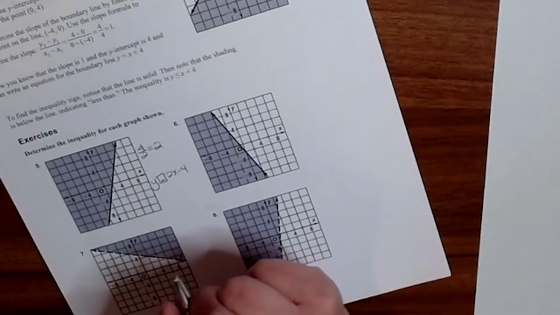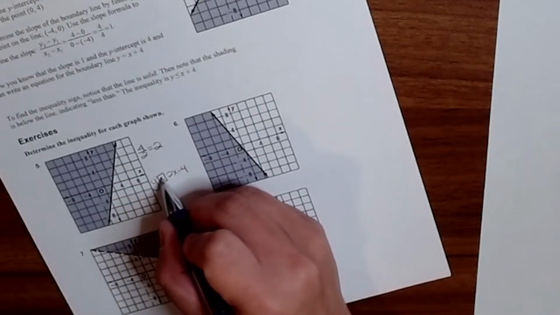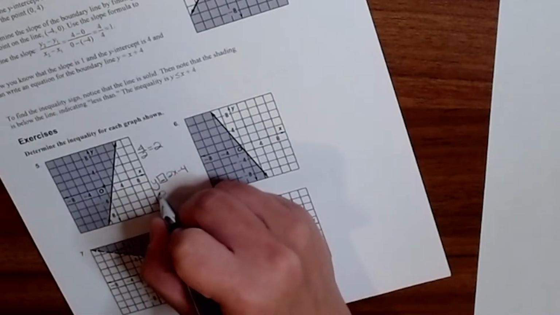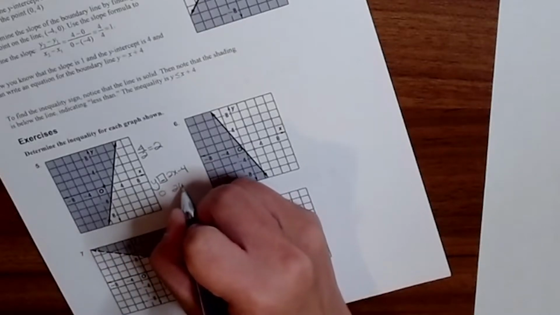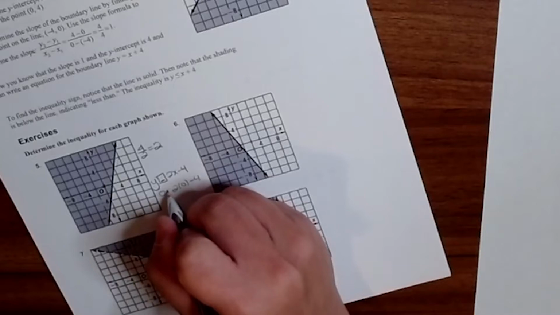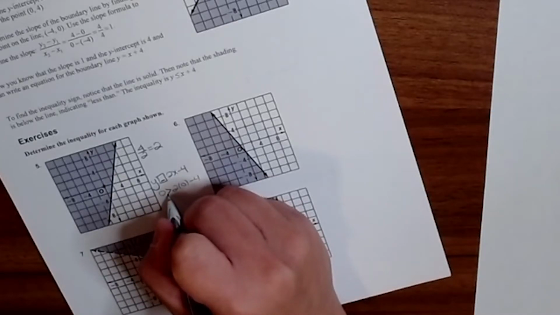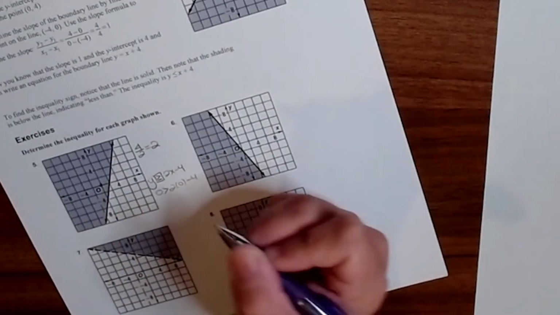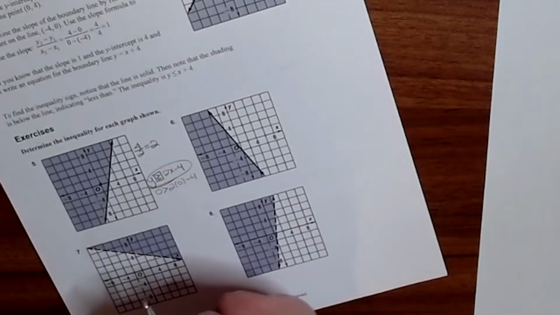Okay, so now when I look at this, now I have to figure out, is it bigger than or less than? So (0, 0) is a true statement. So 0, 2 times 0 minus 4. So what makes this true? 0 is bigger than -4, right? So then it is a greater than symbol inside.